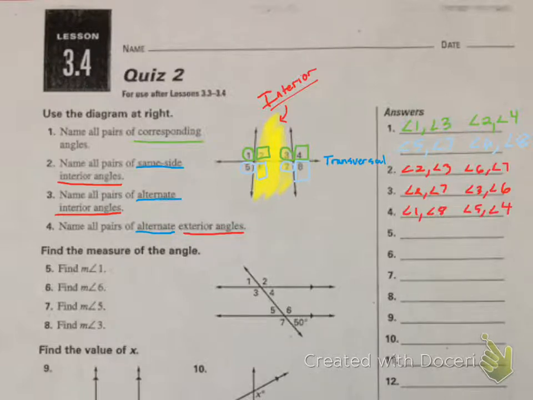So next is number 2, 3, and 4. Just note them carefully. I just put them in the key here. 2 is same side interior, so that'd be 2, 3, and then 6, 7. And then the next one's alternate interior, so it's these diagonal pairs inside. And then the next is alternate exterior, which is on the outside and alternating on the transversal here and here. And I've noted those on the side.